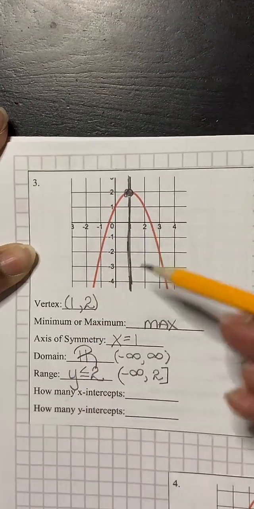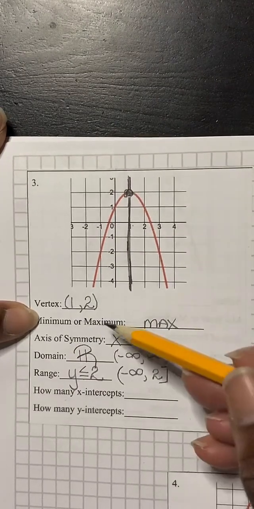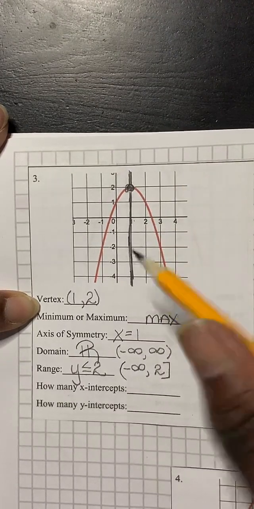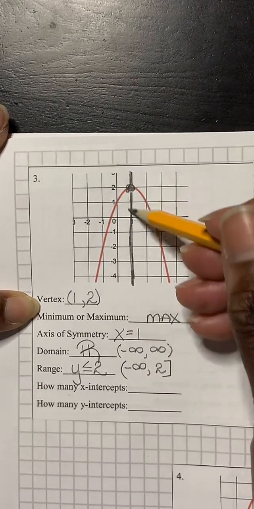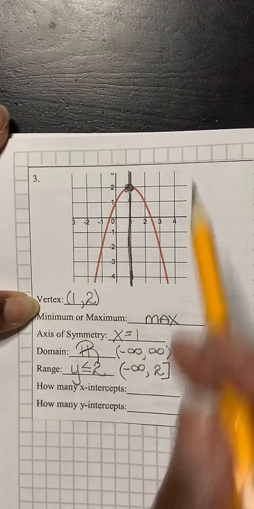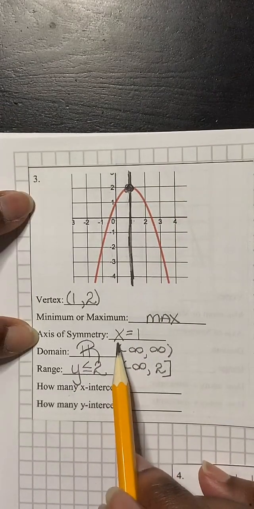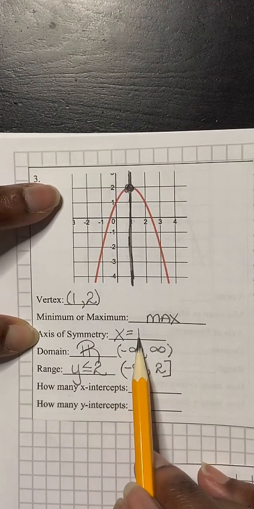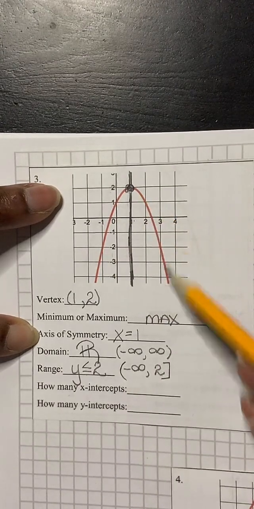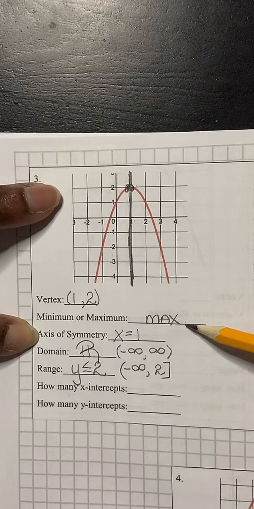Your changing point or your turning point is called your vertex. So my x value is 1. My y value is 2. That's where that vertex came from: 1, 2. To find the axis of symmetry, it's always going through the x-axis. Notice it doesn't even touch the y-axis at all. But it goes through the x-axis. So you have axis of symmetry, which is x equals 1. Since it is a frown going down, this is your highest point. That's why it's called a maximum.